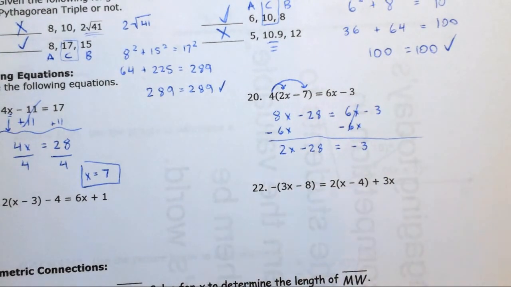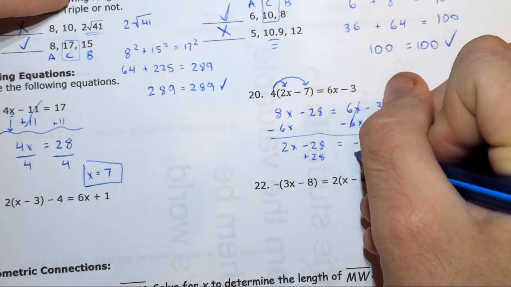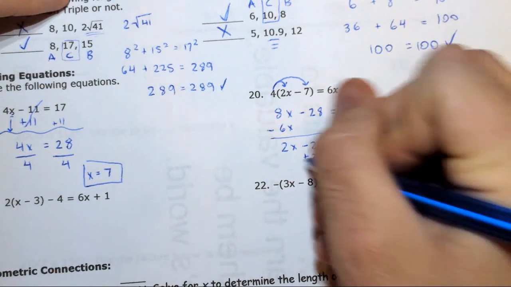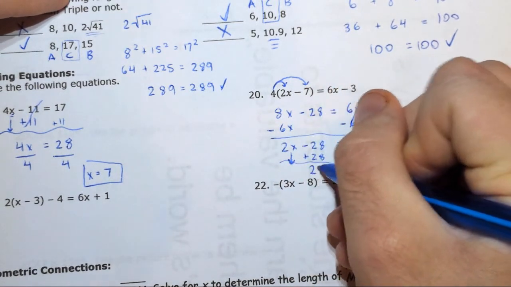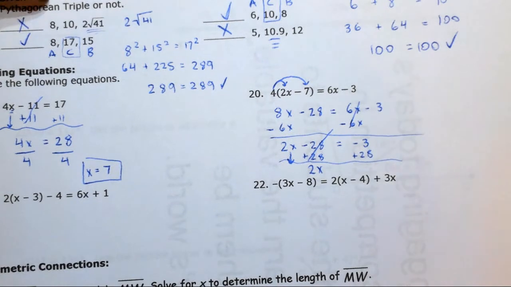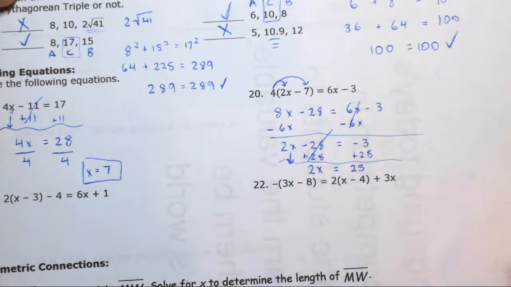So I add 28. I bring down my 2x. These go away. And I have negative 3 plus 28. I can easily type that in my calculator. And I get 25.